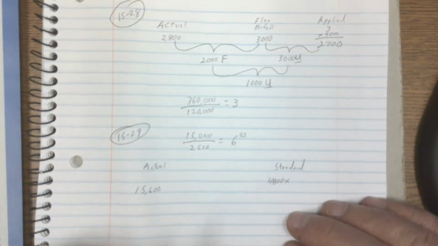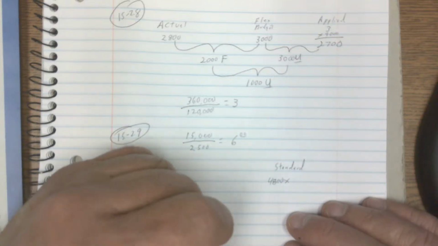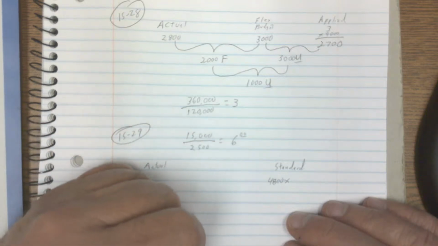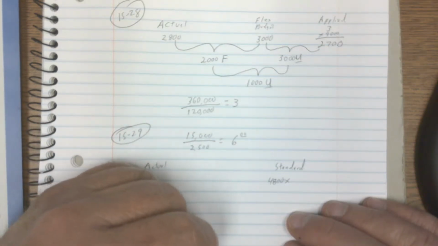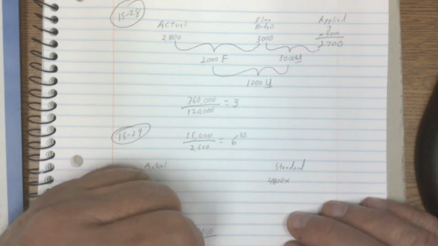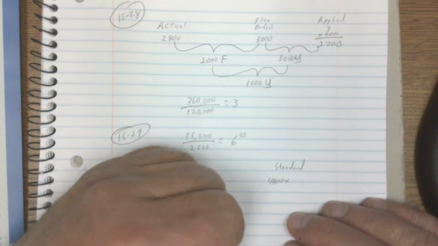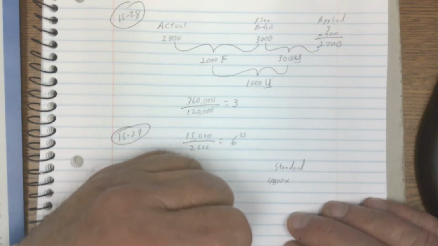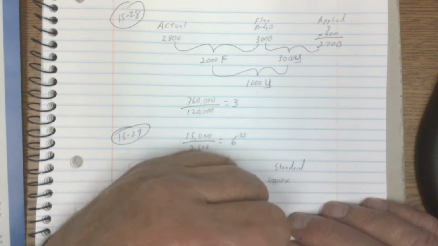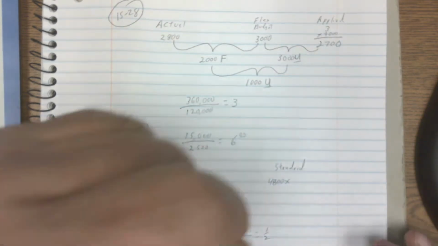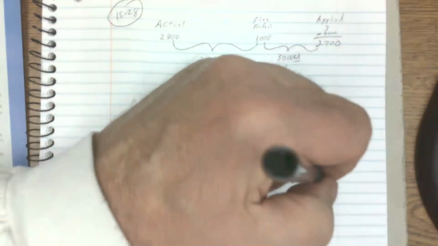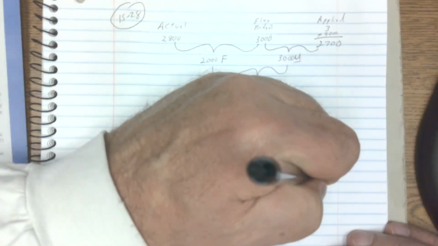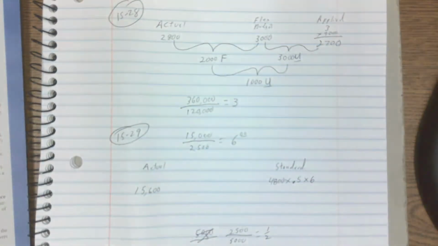We need a rate for how many pairs of boots. We're budgeting 5,000 pairs. 2,500 hours divided by 5,000 pairs equals 1/2 hour for each pair of boots. So we'll put 0.5 there, and then our rate that we calculated, times 6. So that's our standard cost.